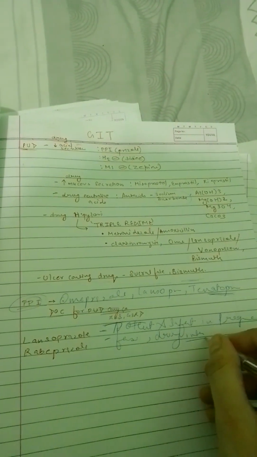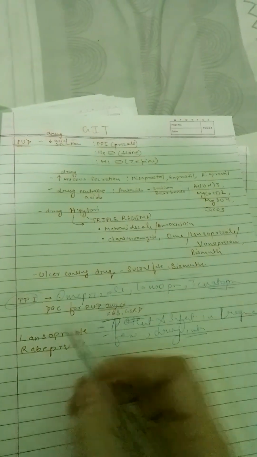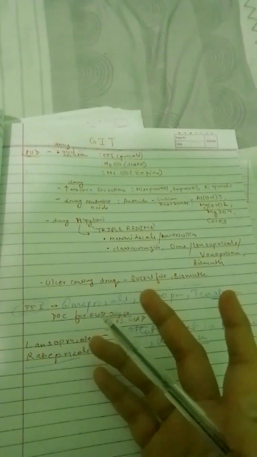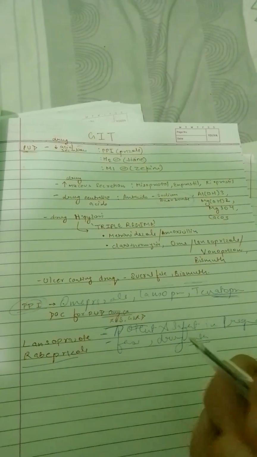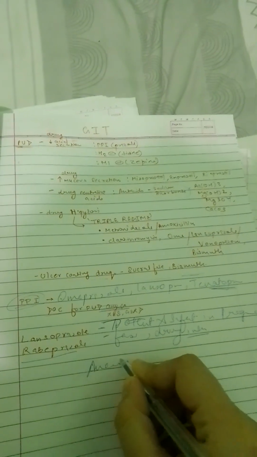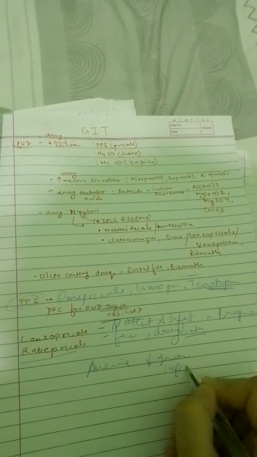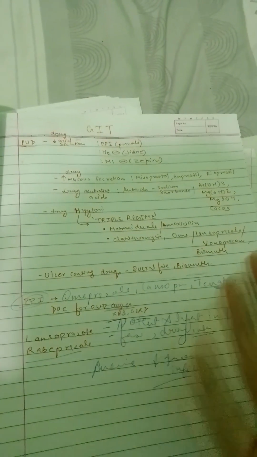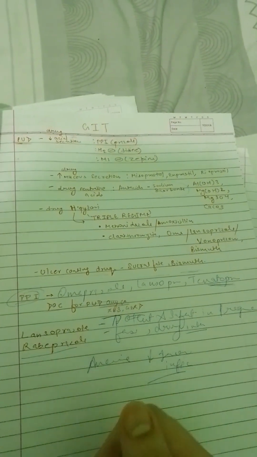Another thing is that it decreases the activity of clopidogrel, this rabeprazole, so they should never be given together. Then there can be certain side effects of these proton pump inhibitors, for example the patient can get anemia due to decreased absorption of iron, or there can be infections, or other effects like diarrhea, abdominal pain, and so much more. But that is not that important for our syllabus.